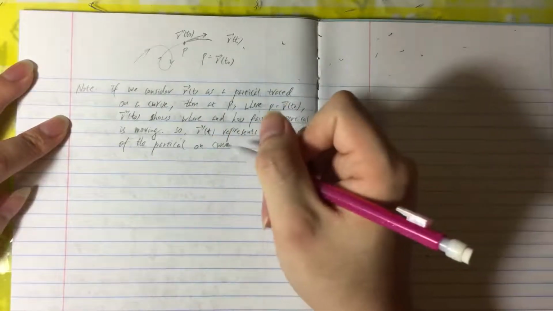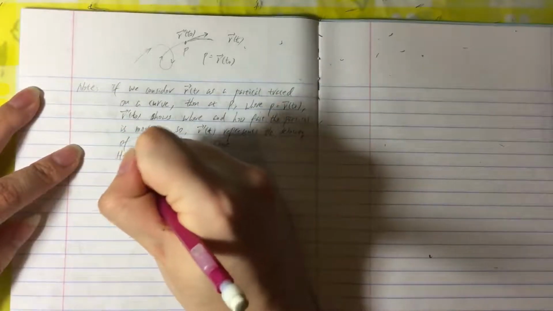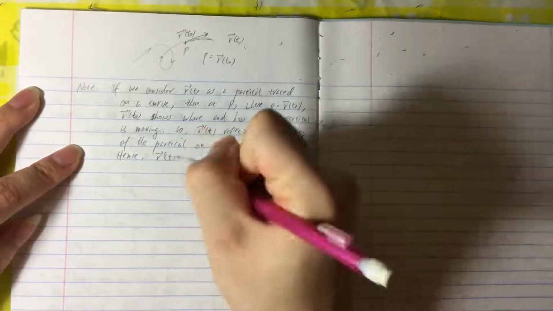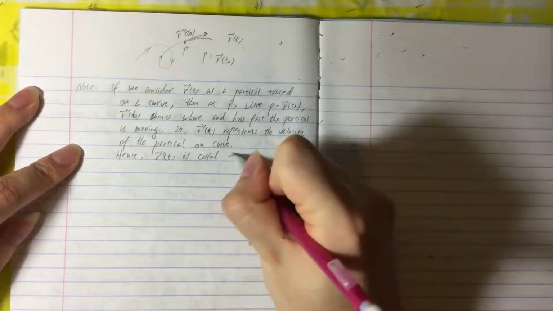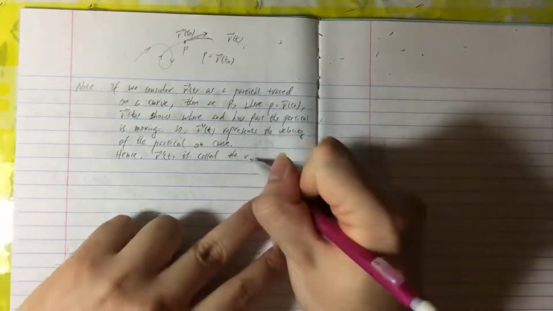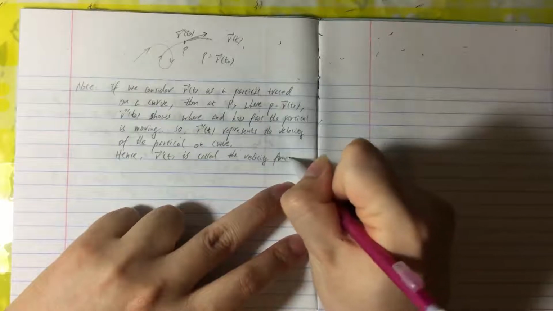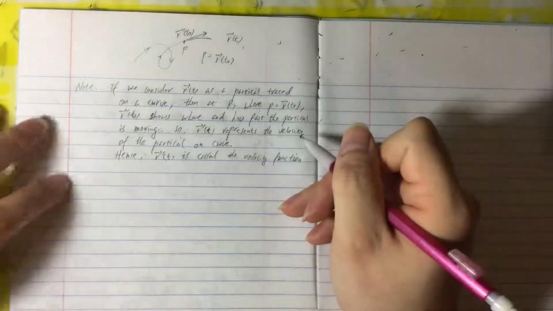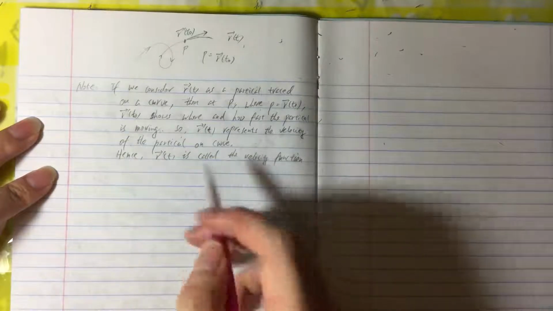Hence, r'(t) is called a velocity function. So if we consider r(t) as a particle moving on a curve, r'(t) is called a velocity function.